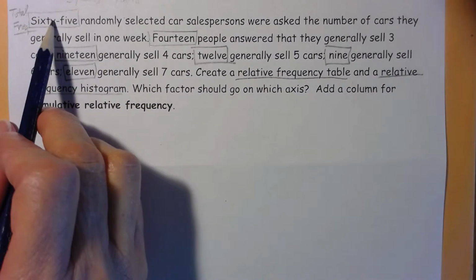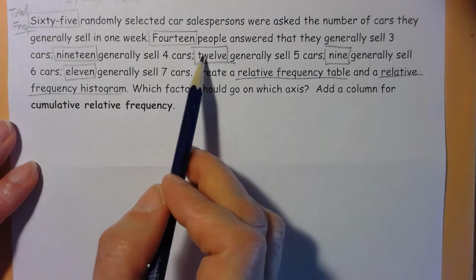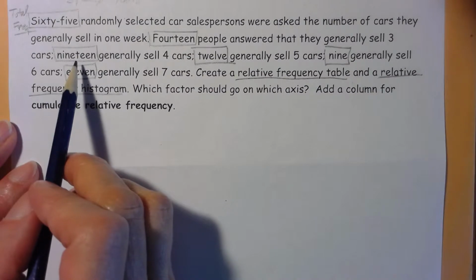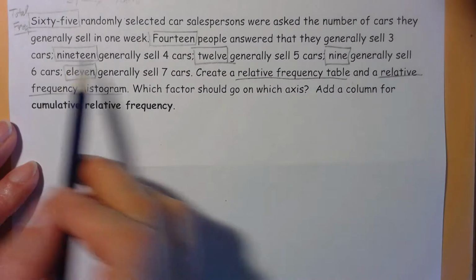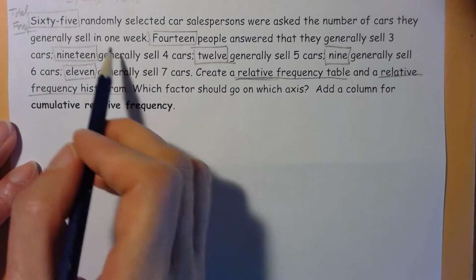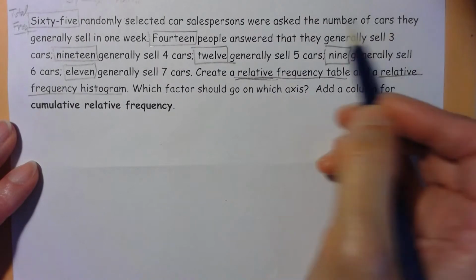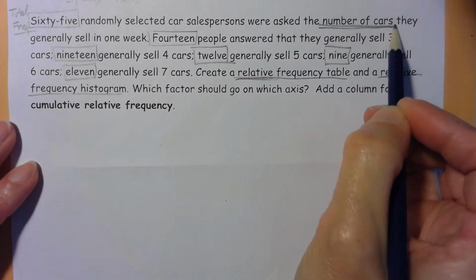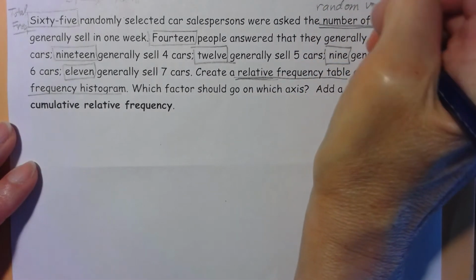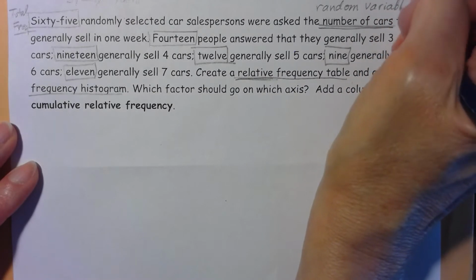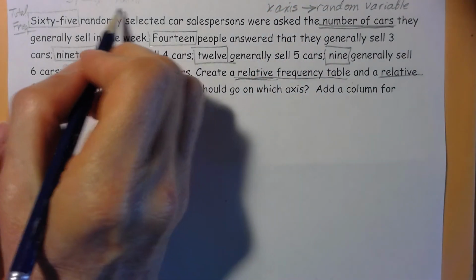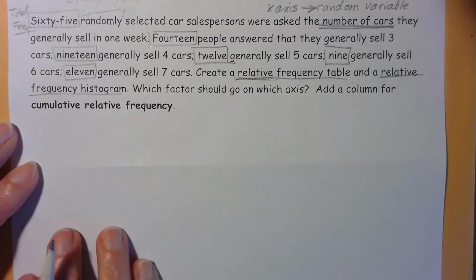This is our total frequency. These are the different parts. So this information is going to be aligned on our y-axis, but in terms of a relative frequency, a portion of the total. That gives us an idea that this other information, the number of cars sold, is actually our random variable, and that is going to be our x-axis. So this information generally will be our y-axis.